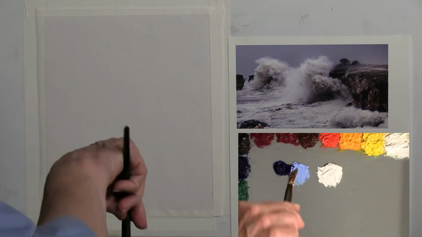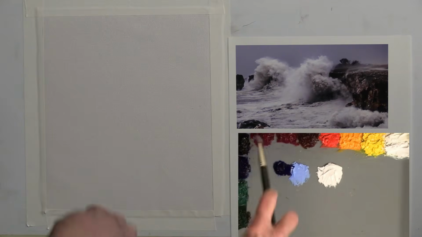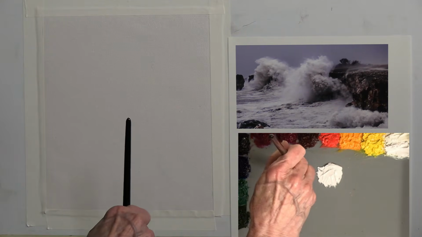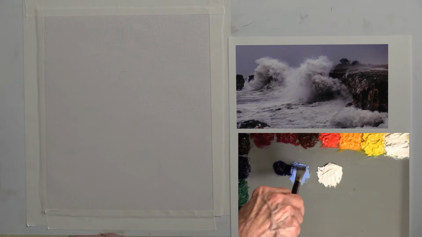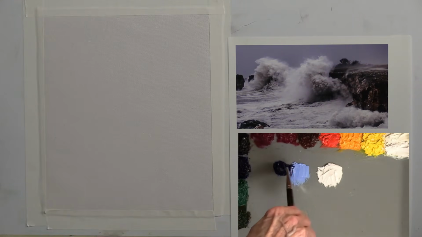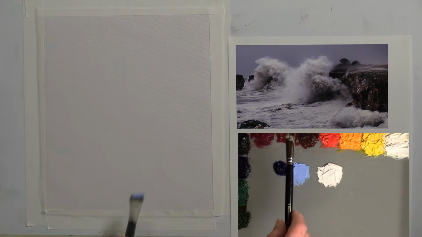I don't dig it in like this. You don't have control of the paint when you dig it in vertically like that. You have more control if you hold your brush at a slight angle, about a 45-degree angle, in that neighborhood, doesn't have to be exact, and then just reach for a little bit of paint at a time and pull it into your brush so that you will have control over it.